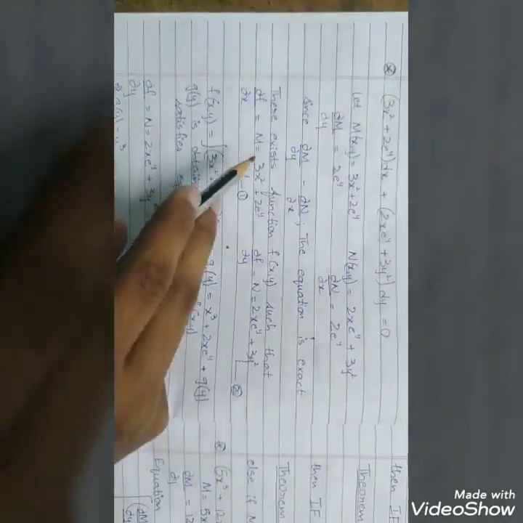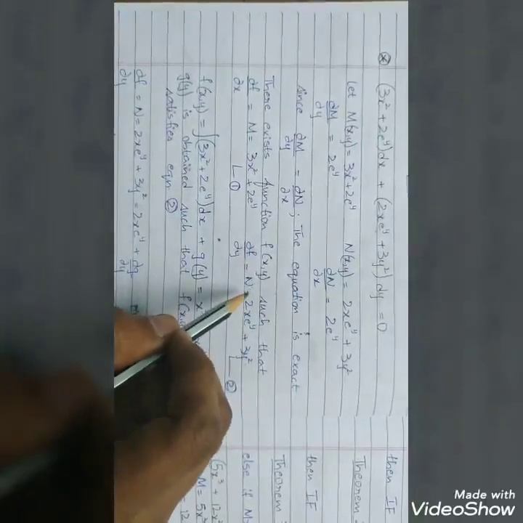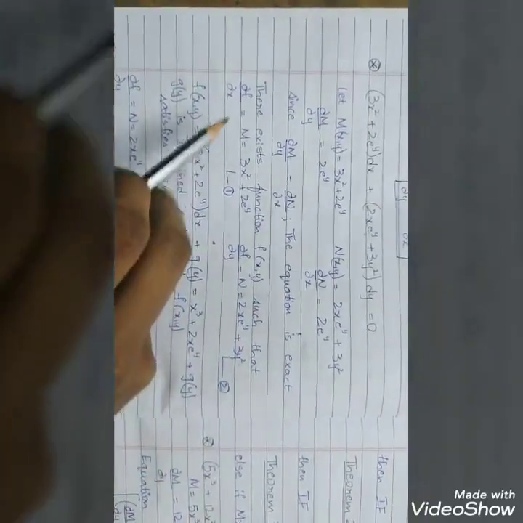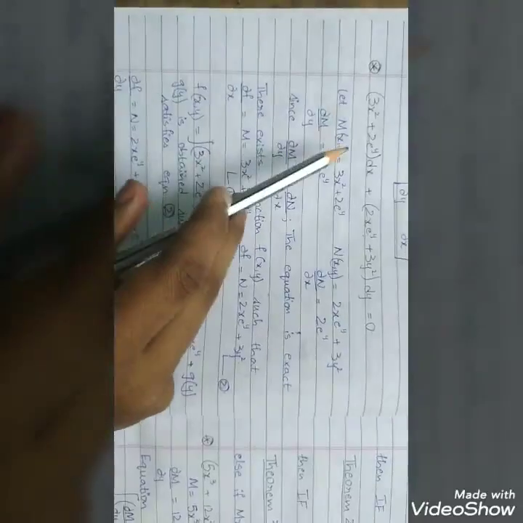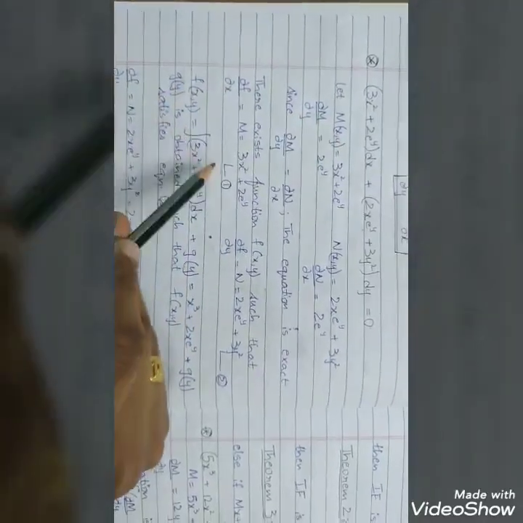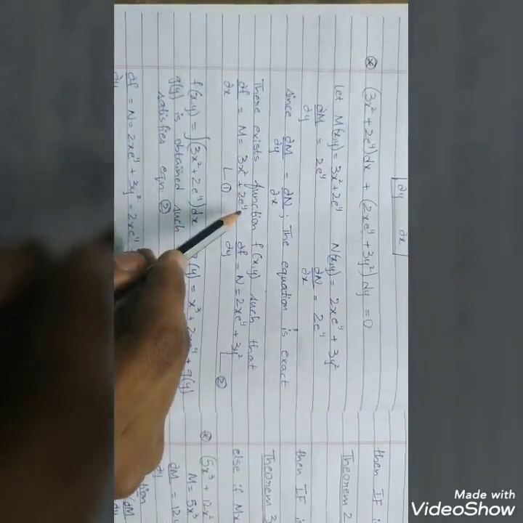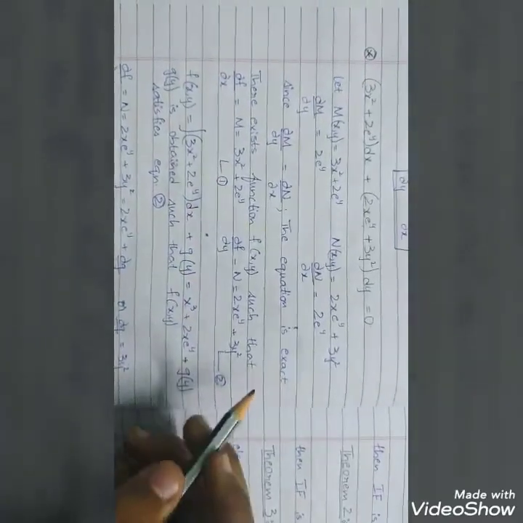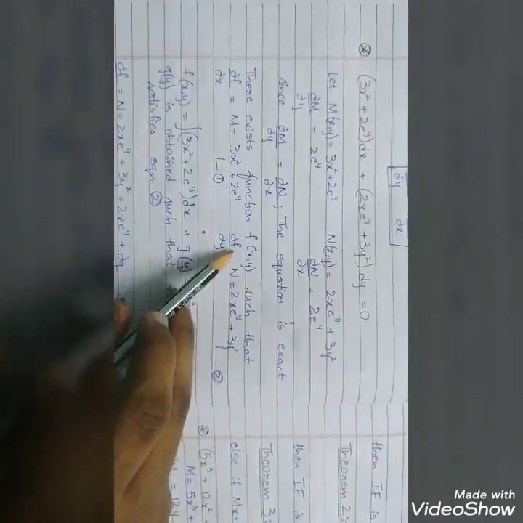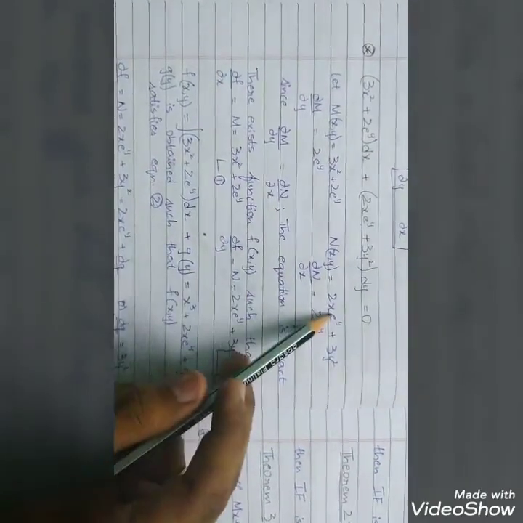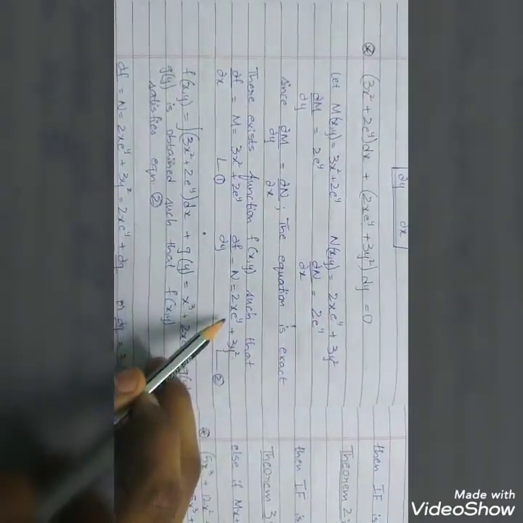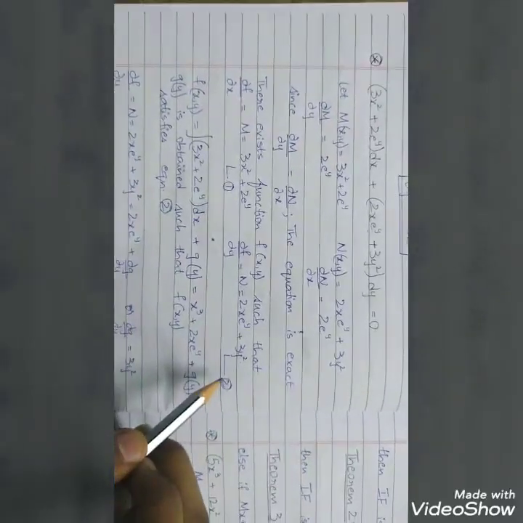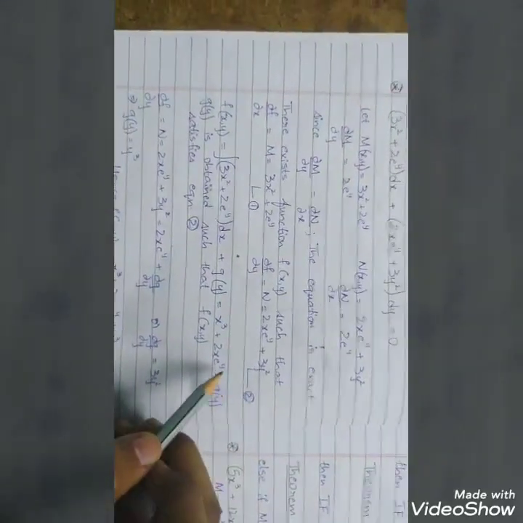Since it's exact, there exists a function f(x,y) such that ∂f/∂x is equal to M, which is equal to 3x² + 2e^y. Let's consider this as equation 1. And for the second part, let ∂f/∂y be equal to N, which is equal to 2x e^y + 3y². Let's take this as equation 2.